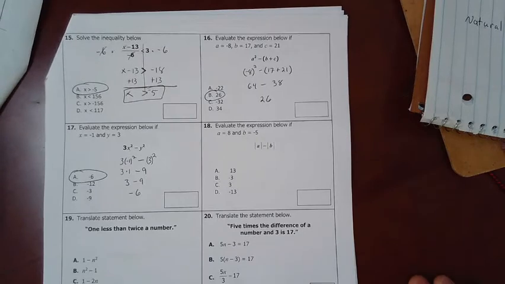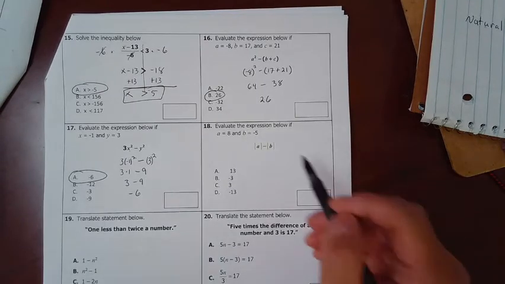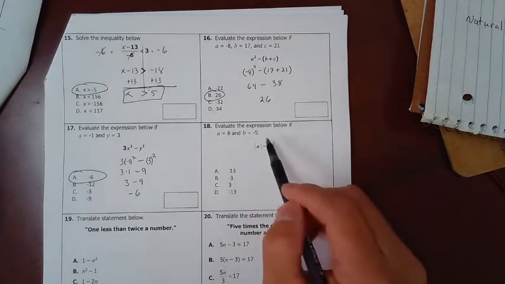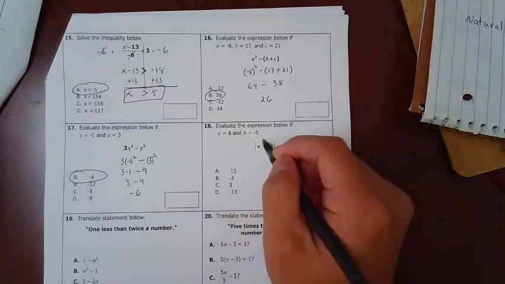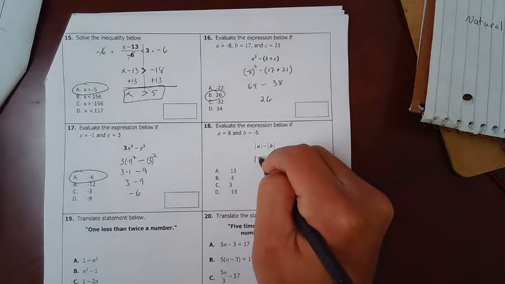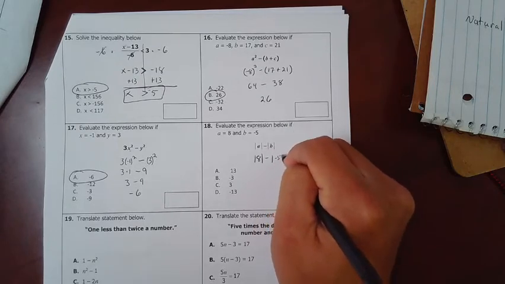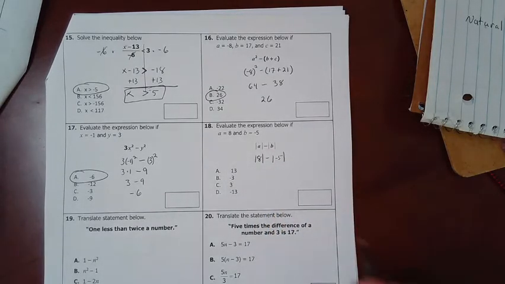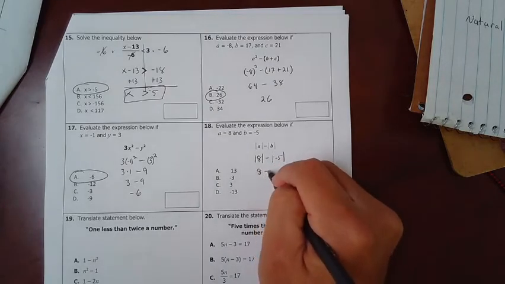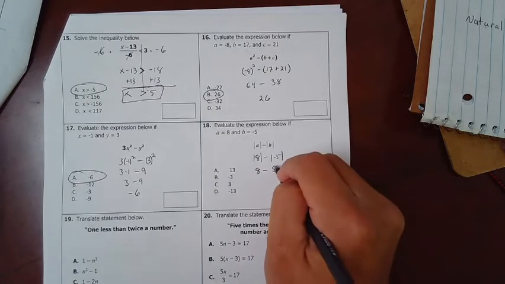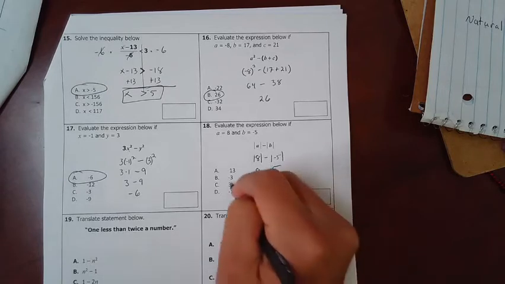Okay, number 18, absolute values. All right, so again, I'm substituting. 8 is A. Absolute value of 8 minus absolute value of negative 5. So absolute value of 8 is 8. Absolute value of negative 5 is 5. 8 minus 5 is 3.